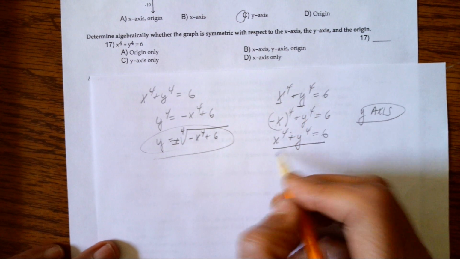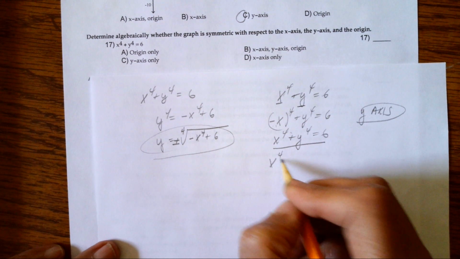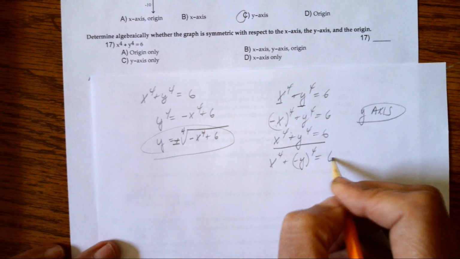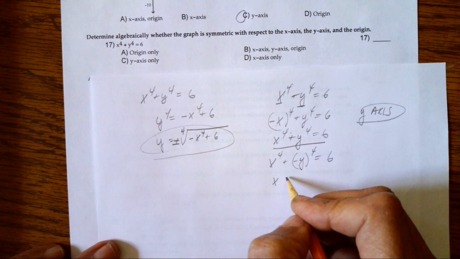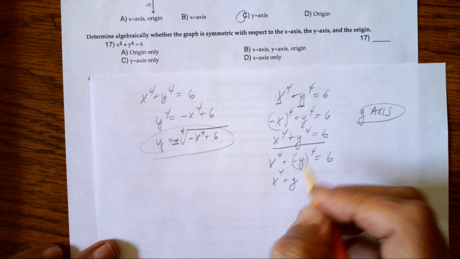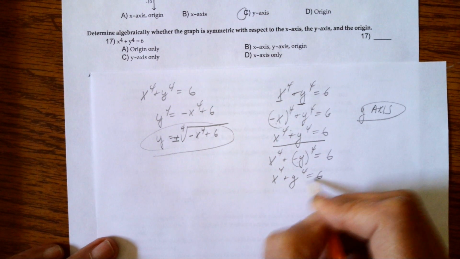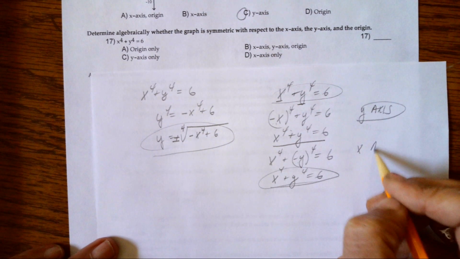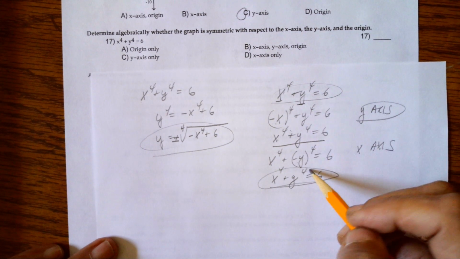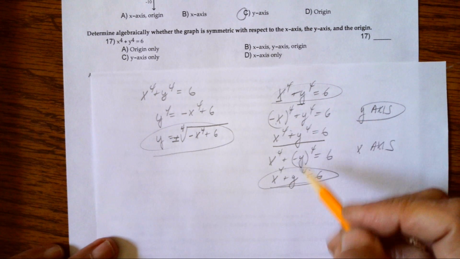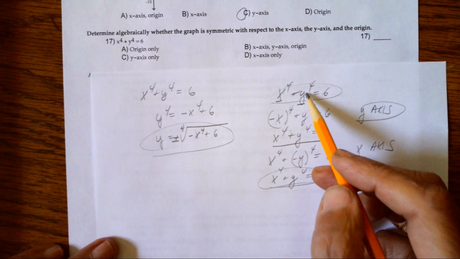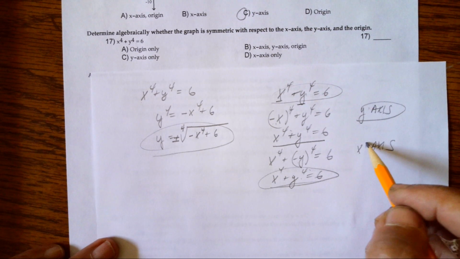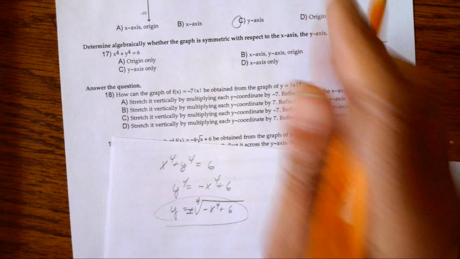Now, if I put a negative y in place of y and raise it to the 4th power, negative y to the 4th power is just y to the 4th. I get back the exact same thing I started with, so I've got x-axis symmetry. Now, it works for both, so it works for minus x and positive x. It works for minus x and minus y. So not only do I have x-axis and y-axis symmetry, I get symmetry to the origin.